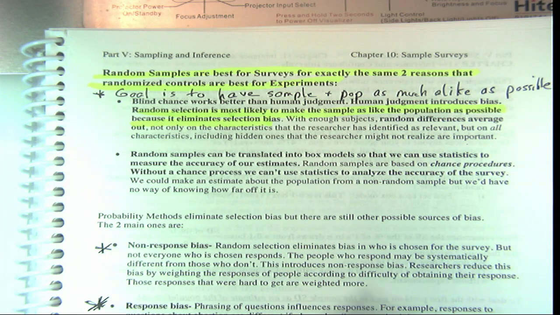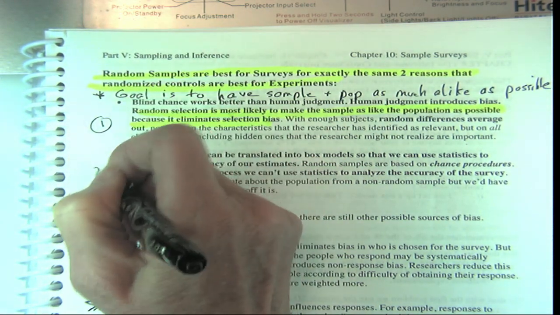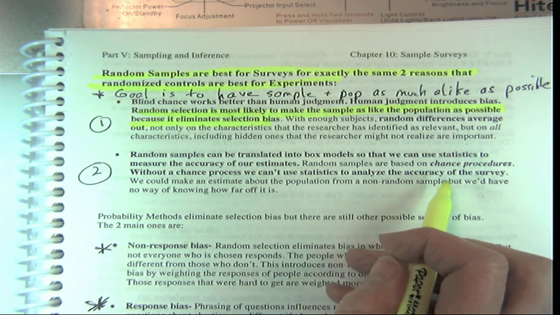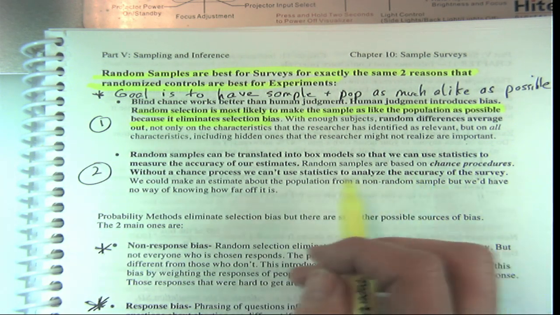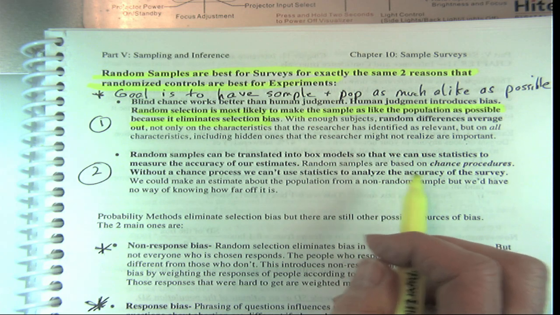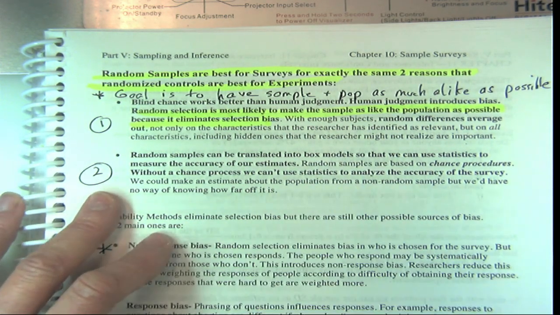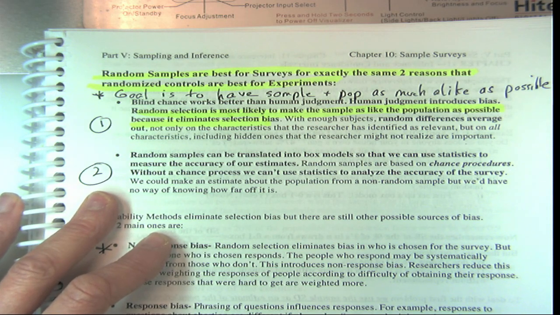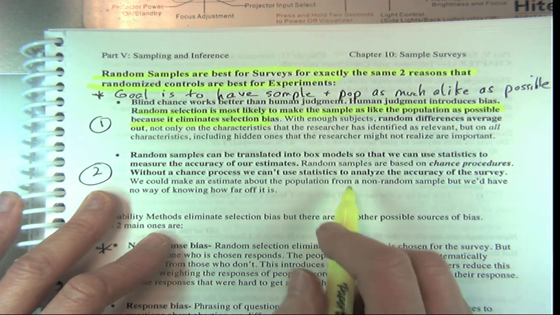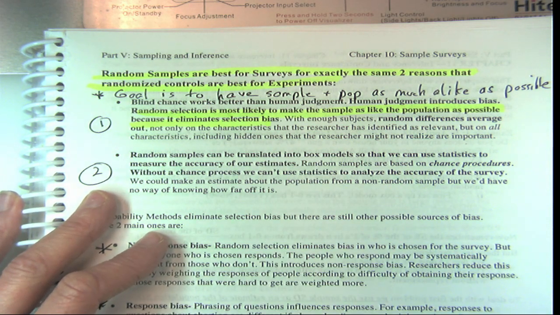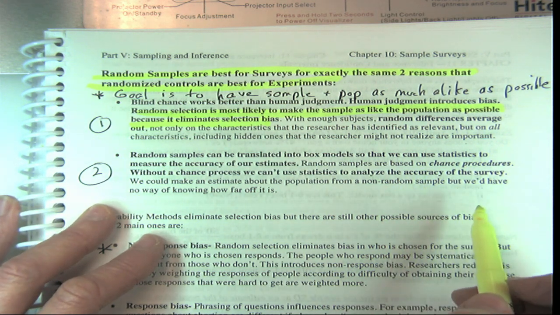So that's one reason. And the second reason is because it allows us to use our standard error formulas. It allows us to use the statistics we know, to use probability, to model this. If we have a random selection process, then we can use probability models. The one we've seen is the box model. And from that, we can calculate standard errors, the likelihood of the chance error.